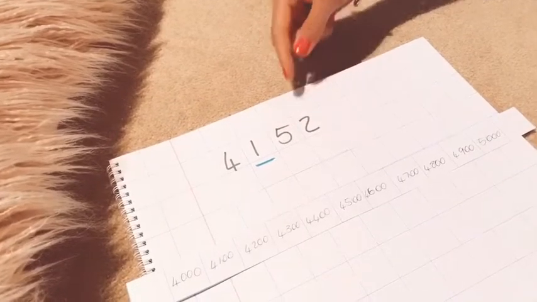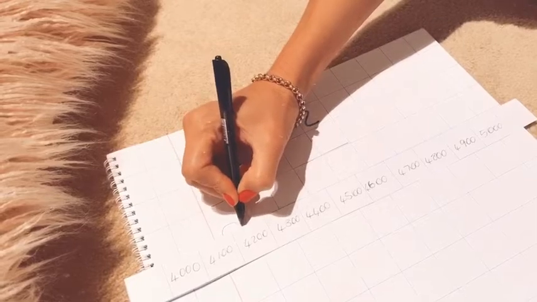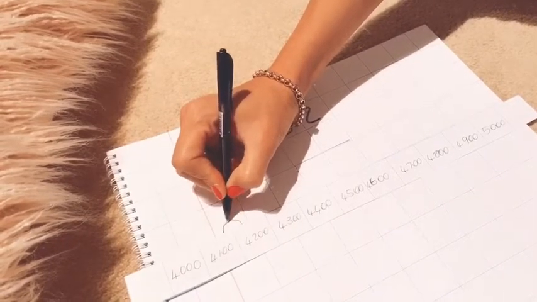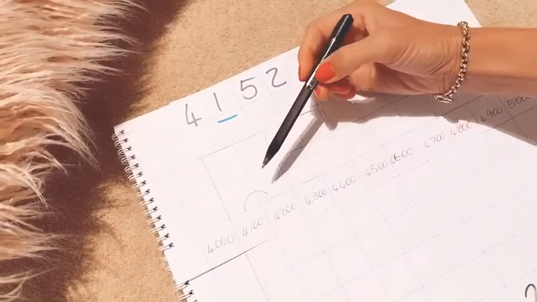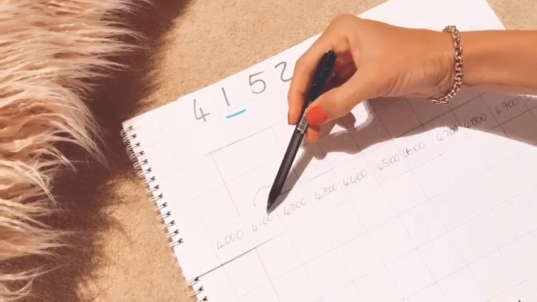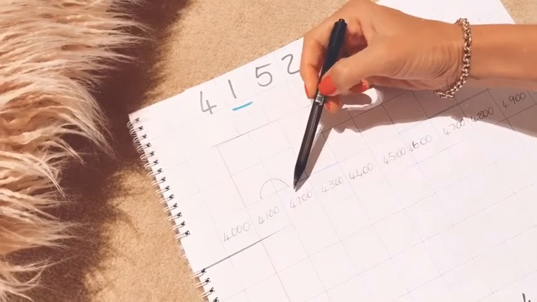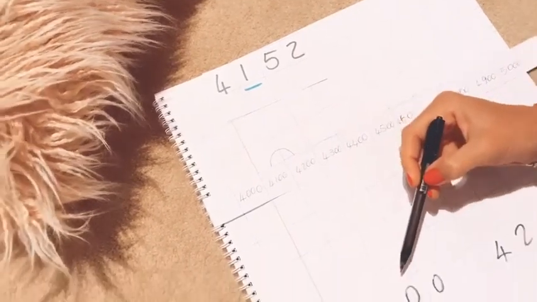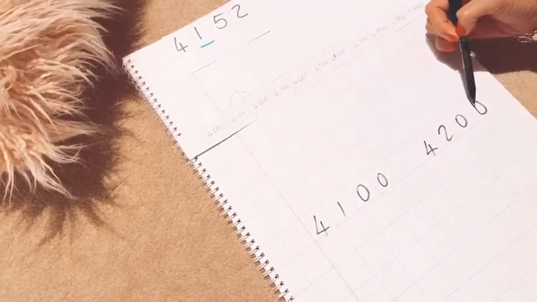And we know that 4,152 would come here between 4,100 and 4,200. We've worked out that it will come between the 4,100 and the 4,200. And now we're just going to zoom in, and I'm going to put the number 4,100 and the number 4,200.